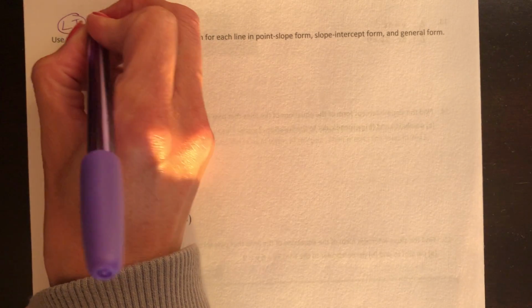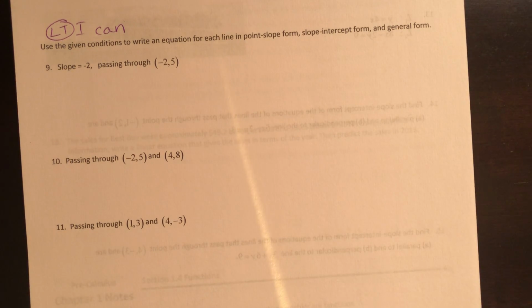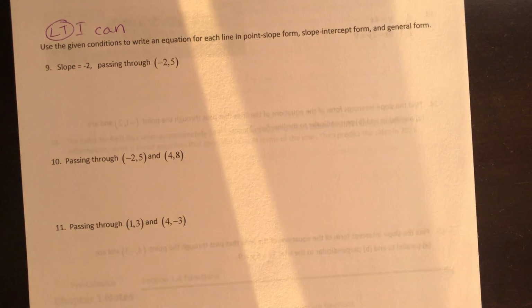The next one, I can, and then you have the rest there. So we need to find 3 different forms. We need to find point slope. We need to find the y equals mx plus b, and then general form. So let's find the point slope first.